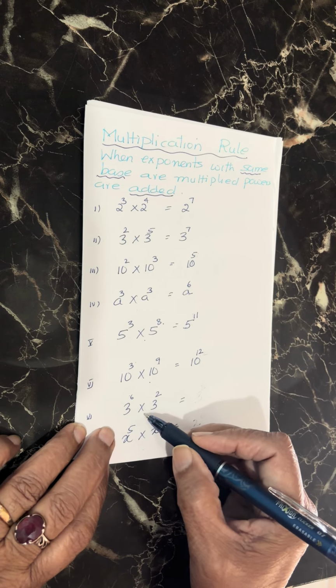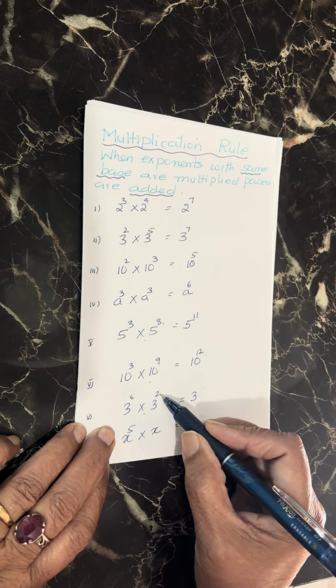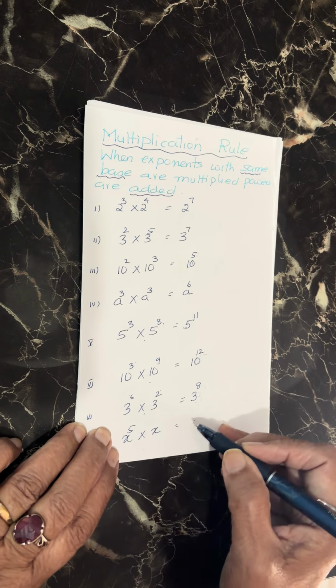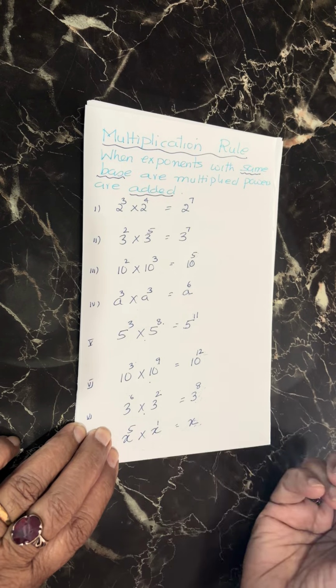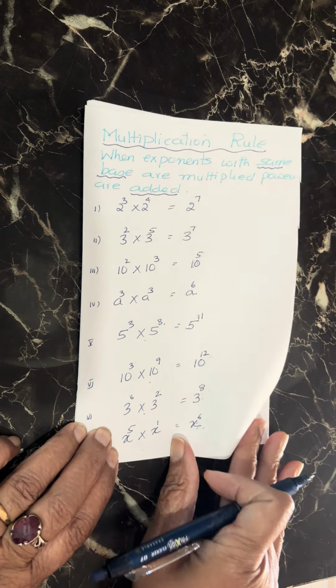3 to the power 6 times 3 to the power 2. So base is 3. Add the powers. 6 plus 2 is 8. X to the power 5 times x. So base is x. So 5 plus 1, no power means 1. So 5 plus 1 becomes 6. So this is a multiplication rule.